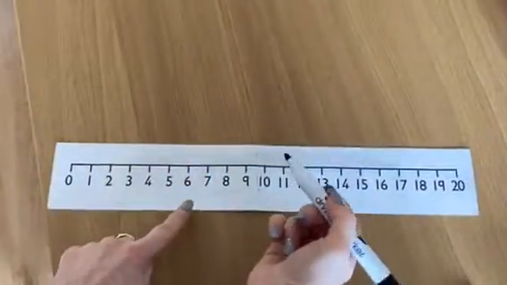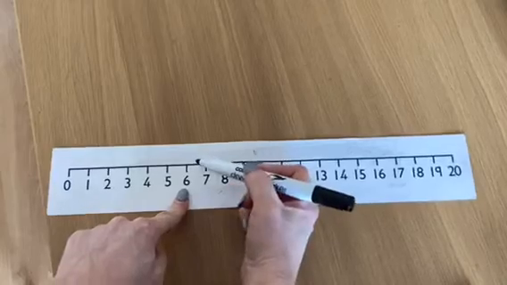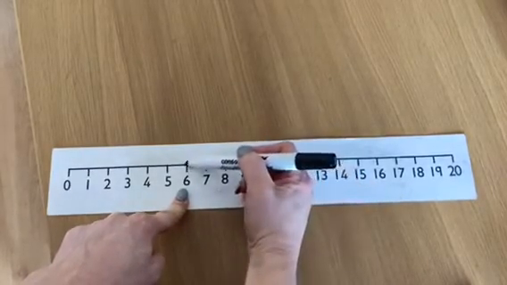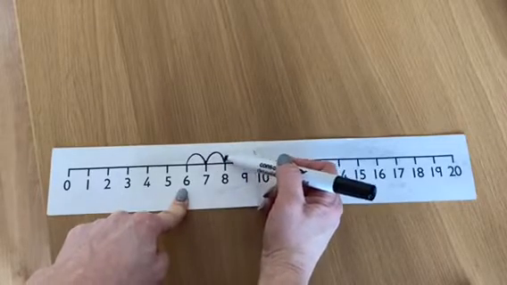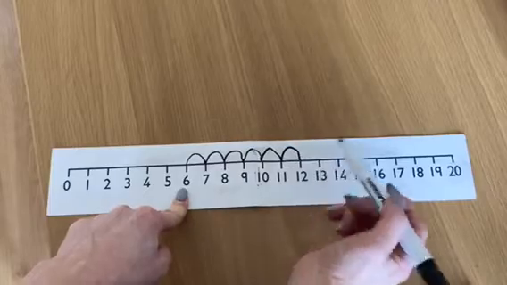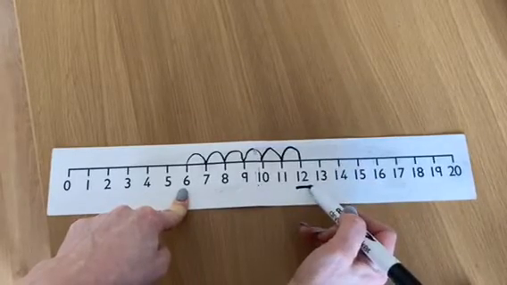So on a number line, it looks like this. We start at 6. There was 6 also in the second group, so we're going to jump on 6 spaces. 1, 2, 3, 4, 5, 6. And there is our answer that we land on, number 12.